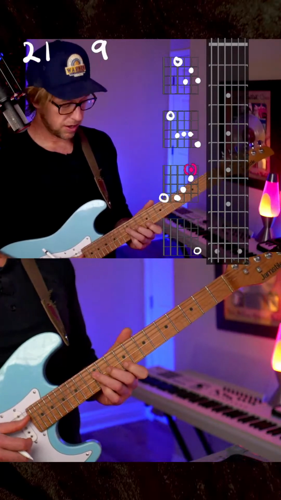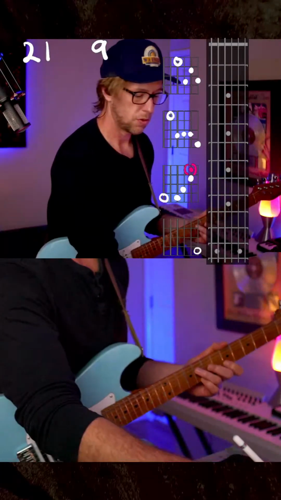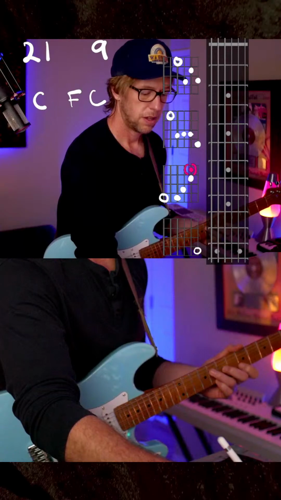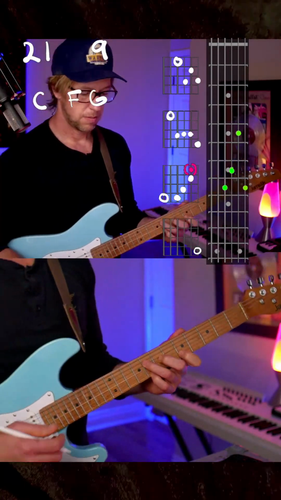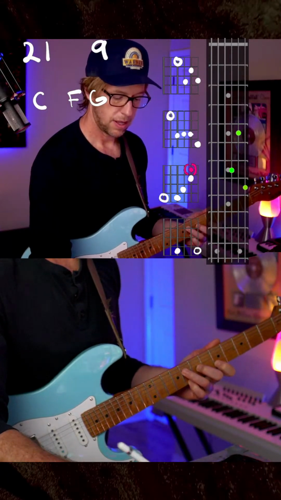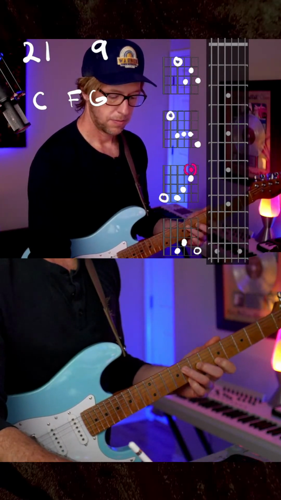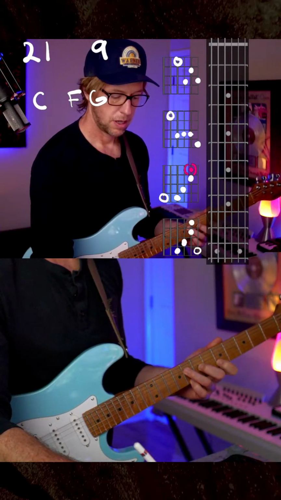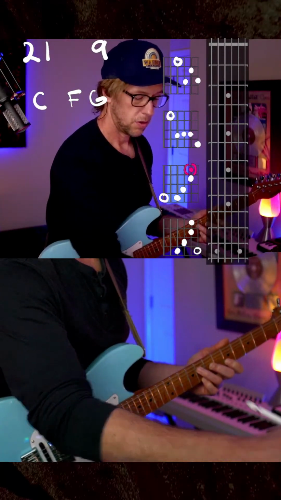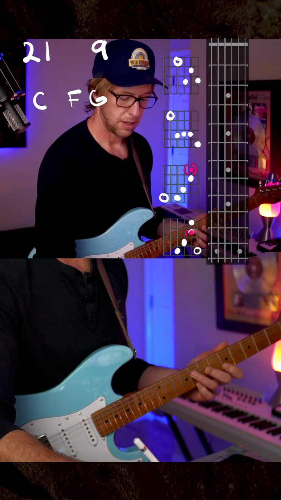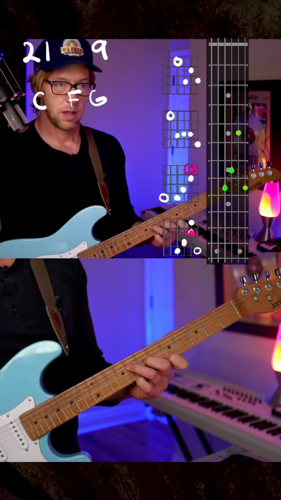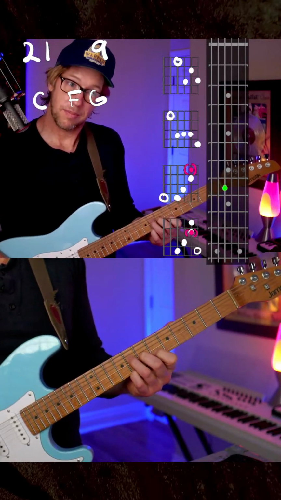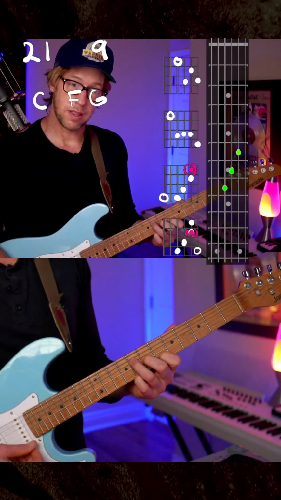Okay, so actually let's use our progression. So we're doing our C, F, and G. So let's find a C on the first string. That's how that's gonna look. So in this case, the chord itself is written in white there. And then to suspend it, that's the suspension right there.